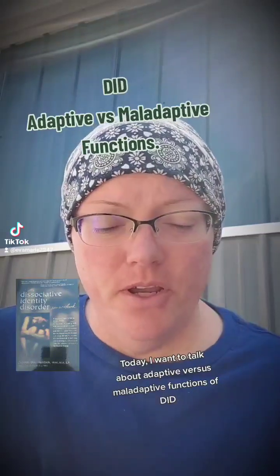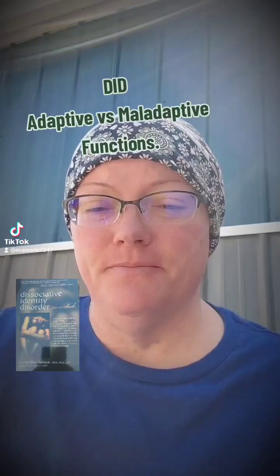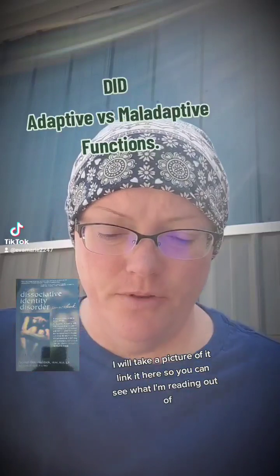Today I want to talk about adaptive versus maladaptive functions of DID. The book I'm reading out of, I will take a picture of it and link it here so you can see what I'm reading out of.